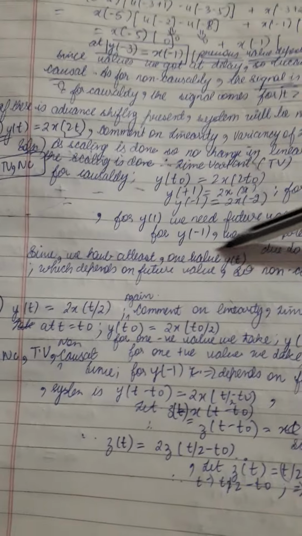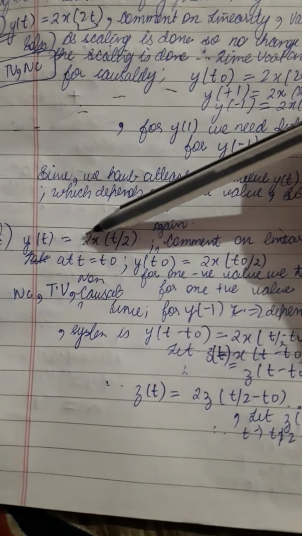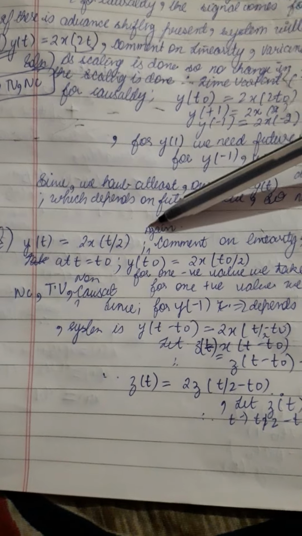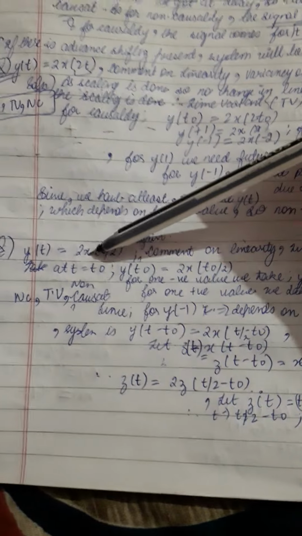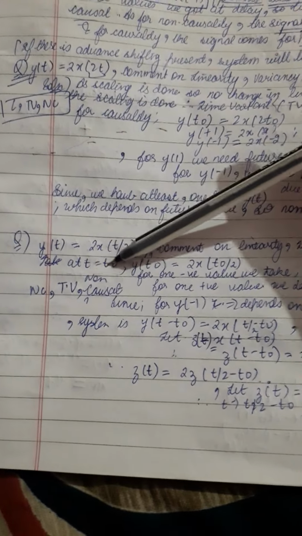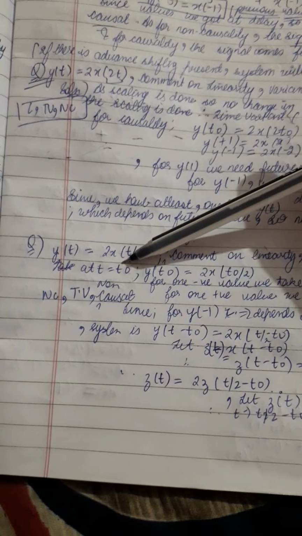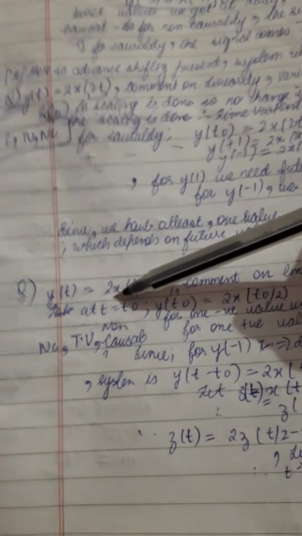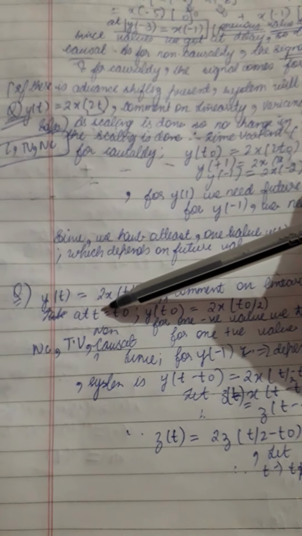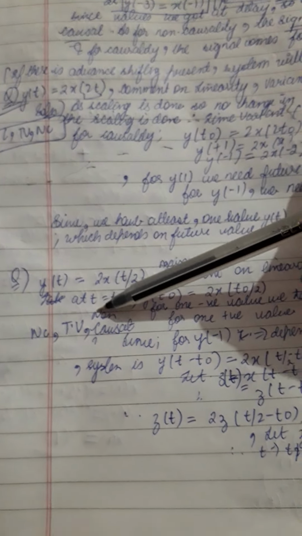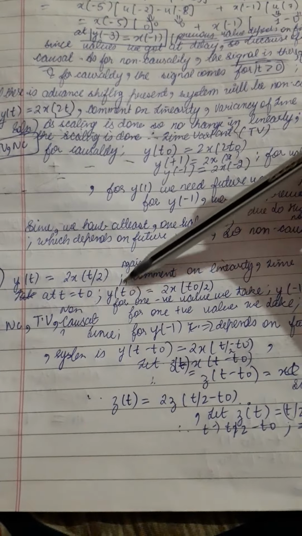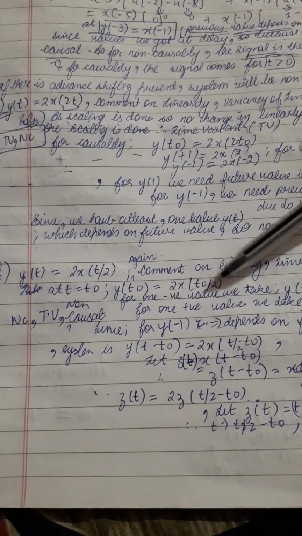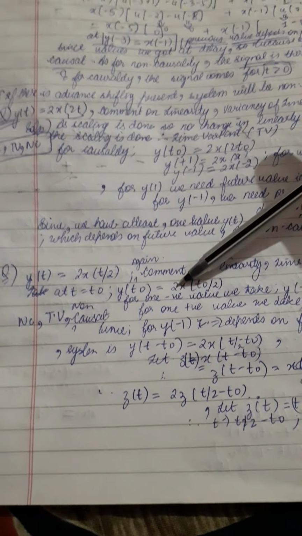Okay, same thing for the next question, y(t) = 2x(t/2), again commenting on the linearity. We should note the point that whenever a constant multiplication is done, or any multiplication which is not a function of time, then that multiplication cannot make the system non-linear. So at t = t0, y(t0) = 2x(t0/2), replacing the value of t at t = t0.